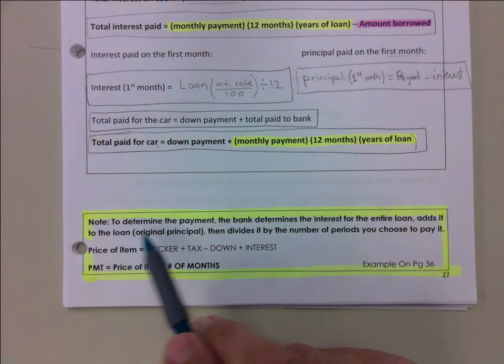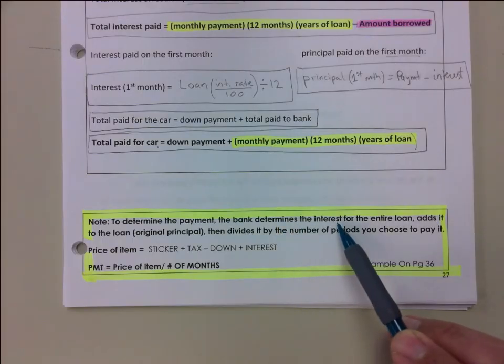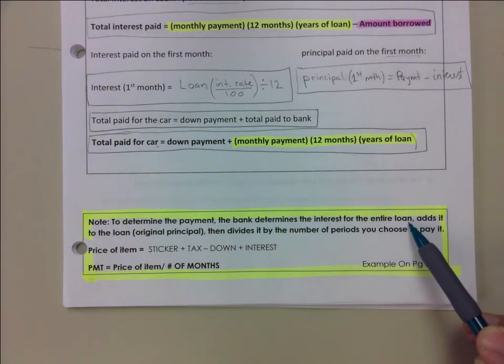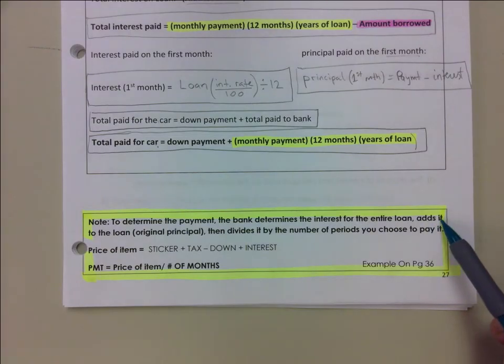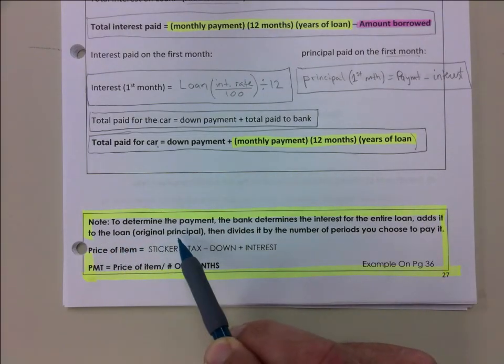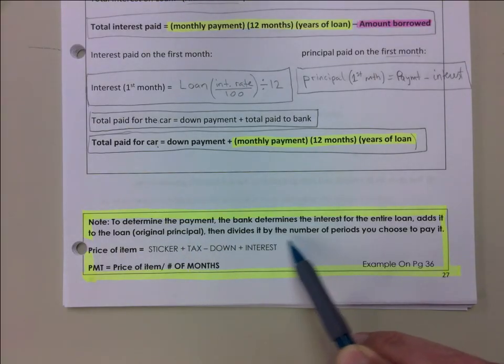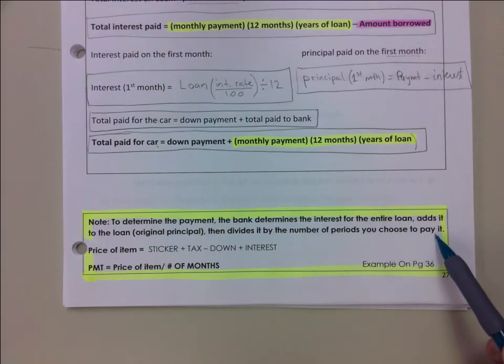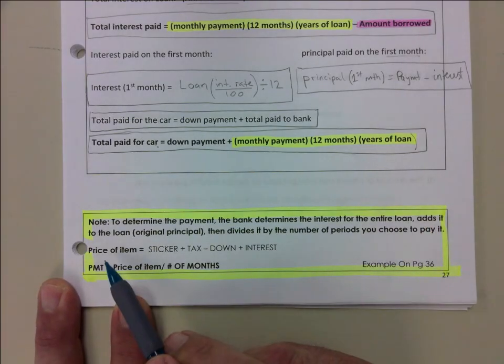Let me read this to you. To determine the payment, the bank determines the interest on the entire loan. Then they add it to the loan, the original amount that you're getting, and it takes that and divides it by the number of periods you choose to pay it. So watch this. They will do this.